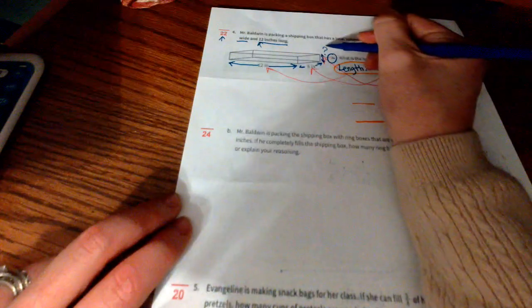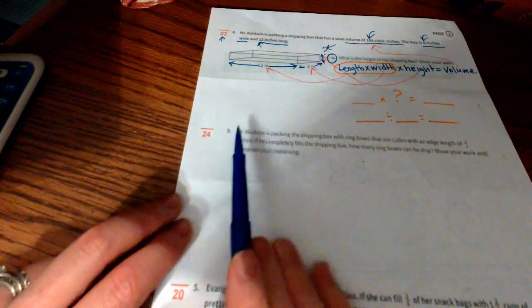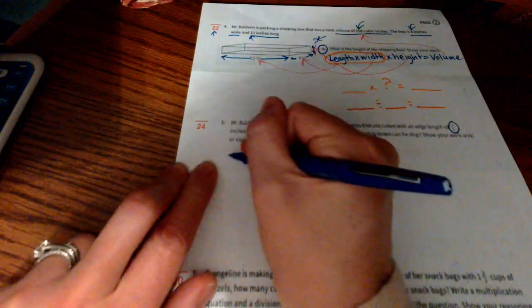Now, B, we're still using this information about the 108 cubic inches inside of the box, right? The volume of it, 6 inches wide, 12 inches long, and now you also know the height as well because you've already solved A. You're going to use all of that information for B, and you're going to figure out how many 3/2 go into the length, right?